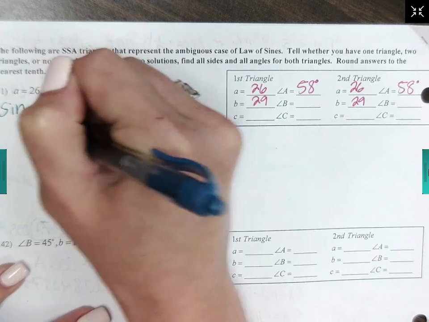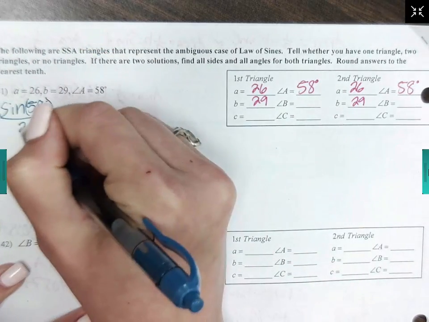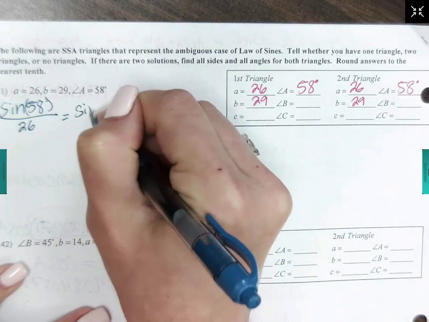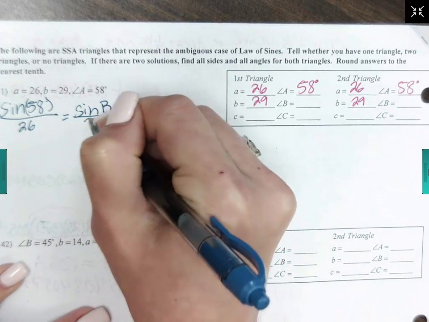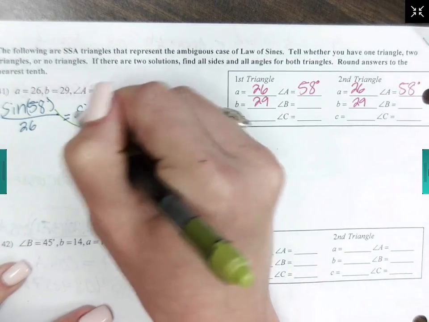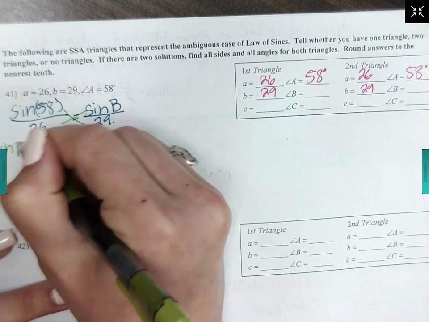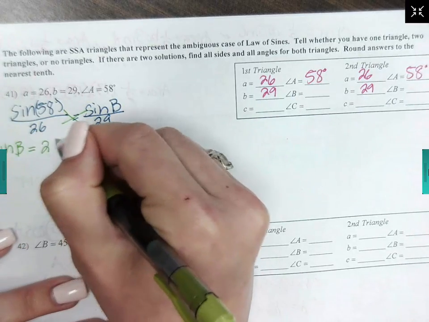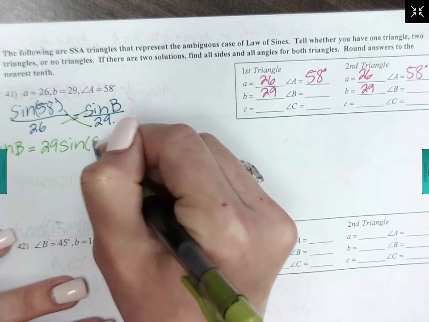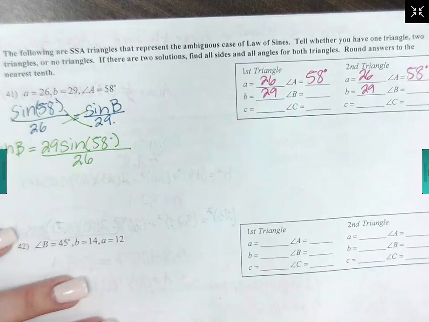Sine of 58 degrees over 26 is equal to the sine of B over 29. So we're going to cross multiply here, and we end up with the sine of B is equal to 29 times the sine of 58 degrees divided by 26.